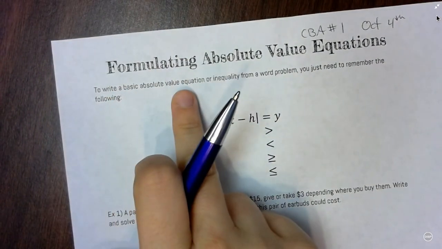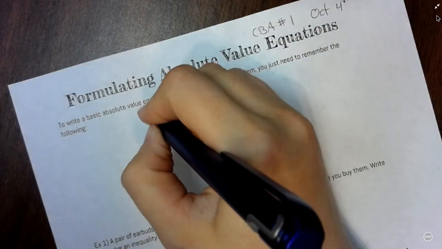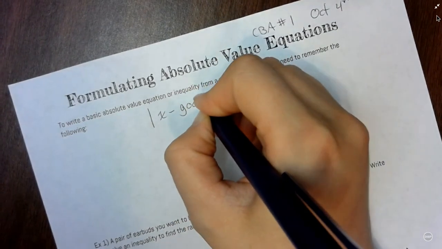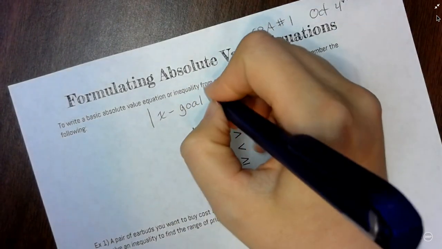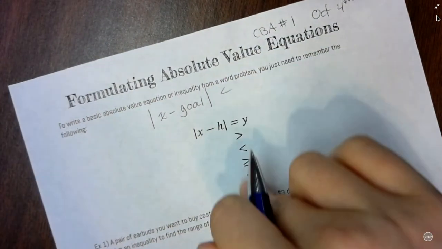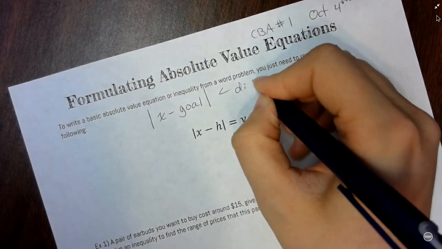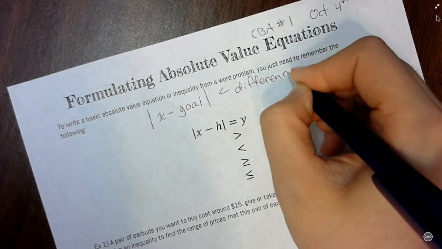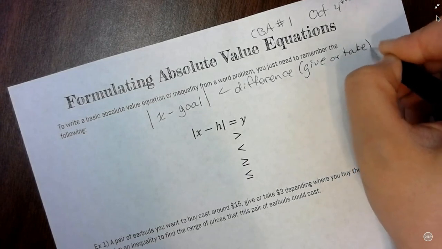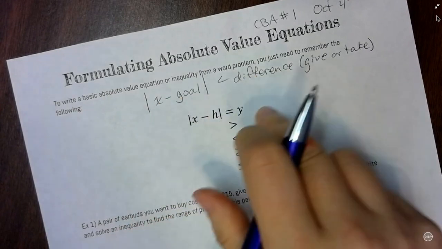To write a basic absolute value equation or inequality from a word problem, you just need to remember this. You're going to set up your absolute value with x minus whatever the goal is. And we'll refer to several examples so you can see what in the world I'm talking about. And then you'll have your absolute value symbol, whatever happens to be, or your equal sign, and then your difference, basically your give or take. So let's just jump into one so you can see how this would work.